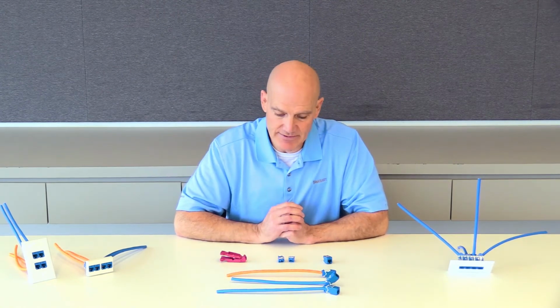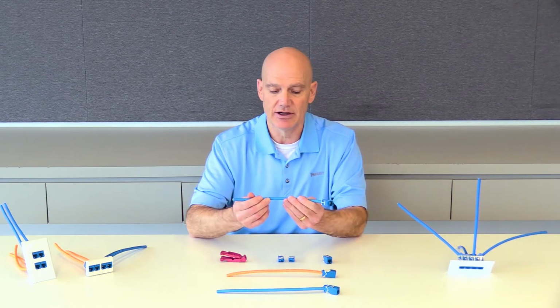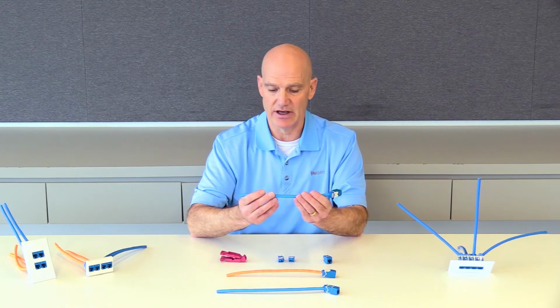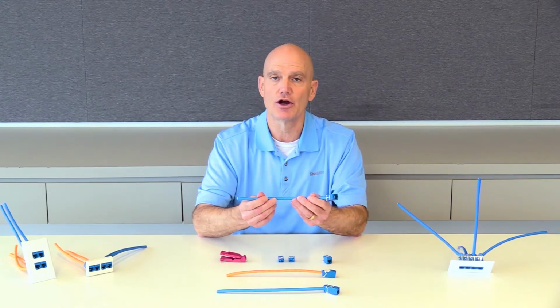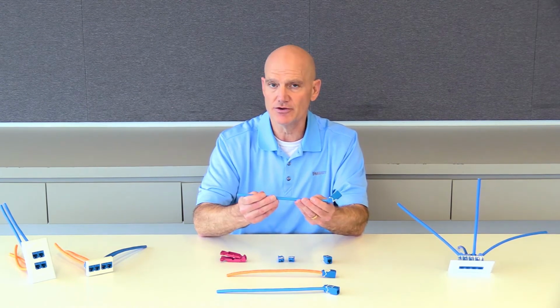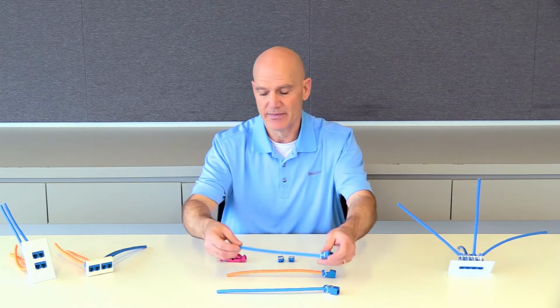Why did we do this? In today's environment, TIA standards dictate that new installations use a Cat 6A cable. Cat 6A cable tends to be a little larger. In a confined space, the larger cable needs a larger bend radius.